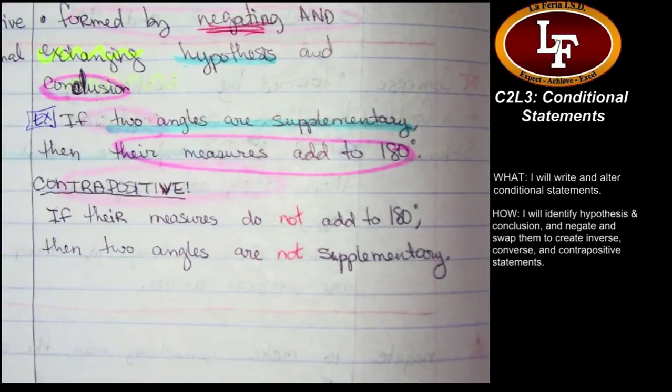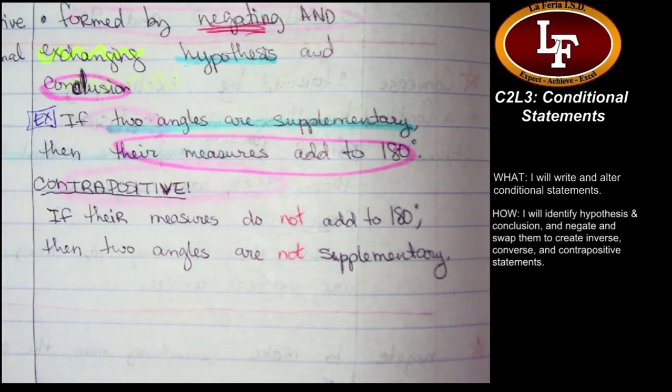All right, so we're going to start at the top. The conditional statement, if then. If conditional statement makes sense, then give me a big thumbs up. If it's a little confusing, please thumb sideways. All right, thank you very much. If converse statement feels okay, give me a big thumbs up. If it is a little confusing, then give me a thumb sideways.